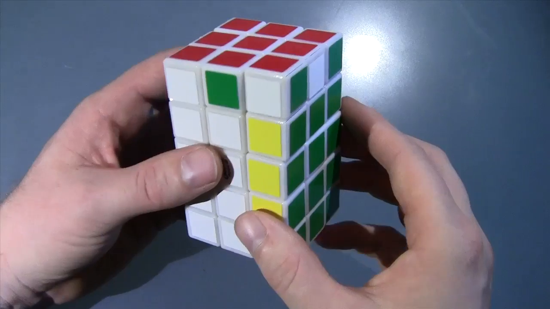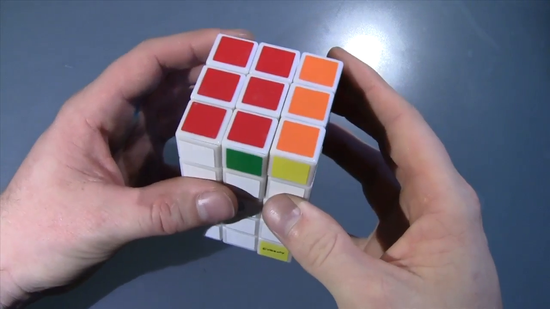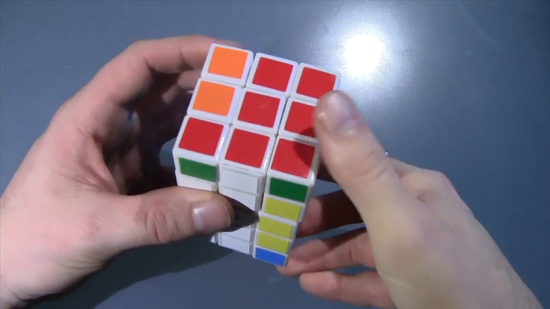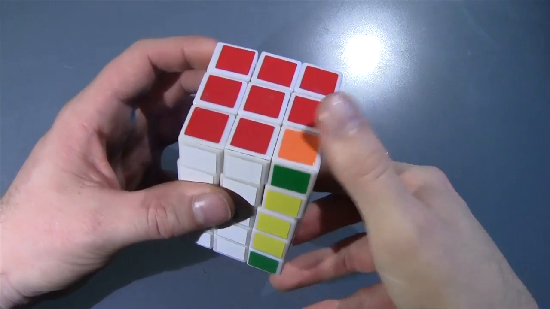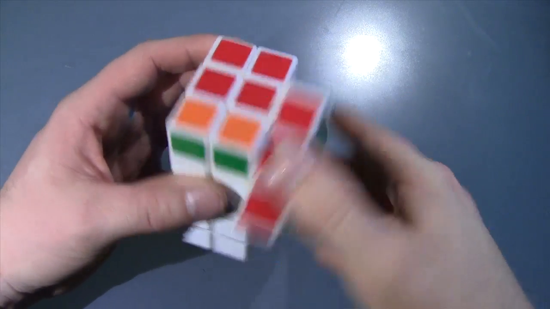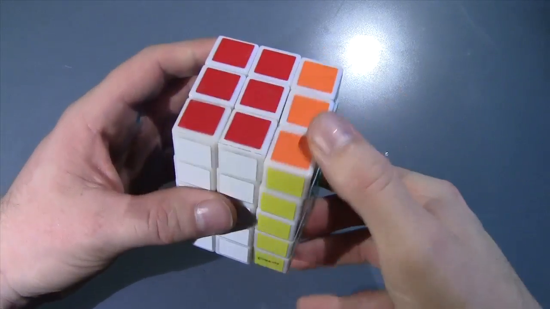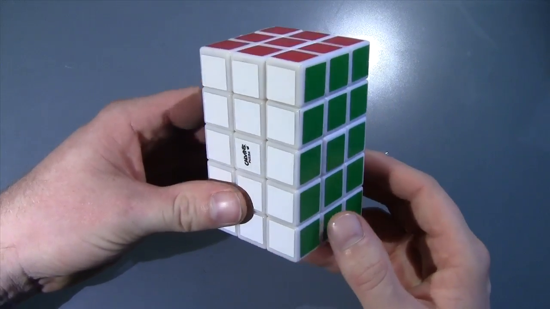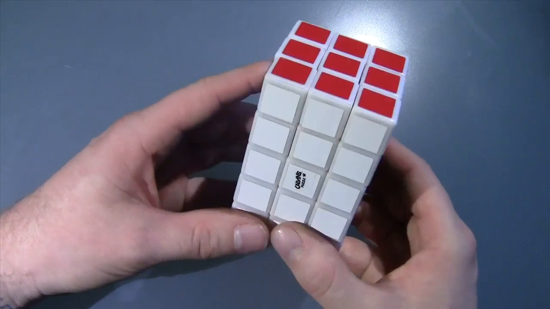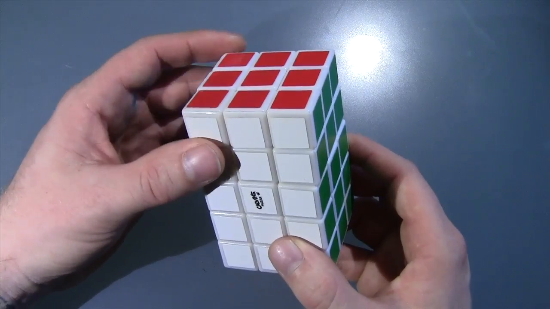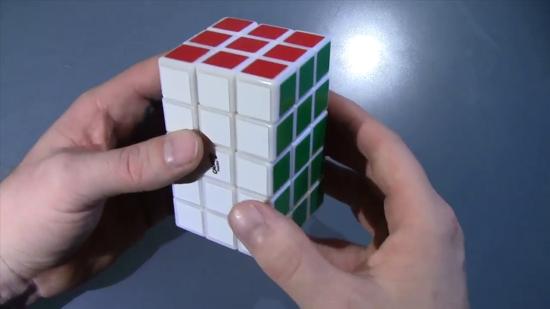We're only doing this. So again, the algorithm is R2, U, R2, U, R2, U2, R2, U2, R2, U, R2, U prime, R2. Now there's one more algorithm that you have to learn, but I'm going to teach it when we get there. It's a parity algorithm, and you will either have it or you won't, so there's no point learning it right now.